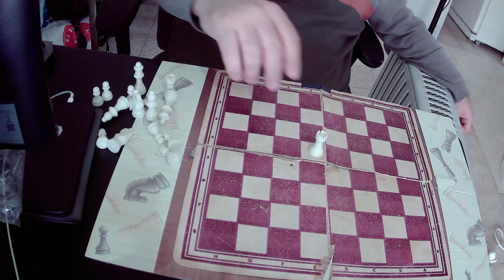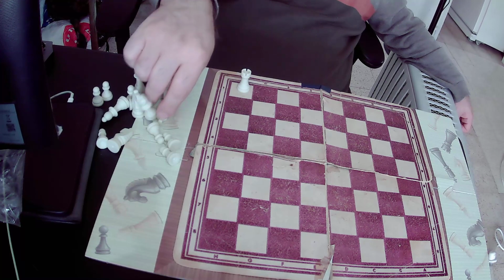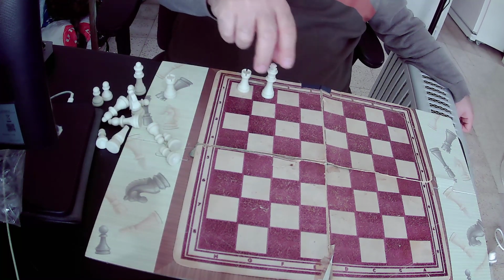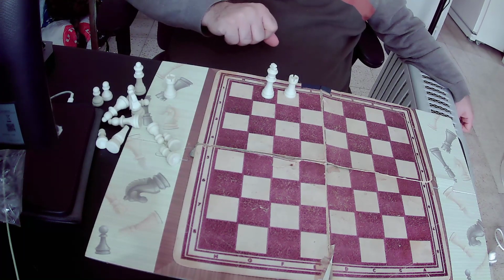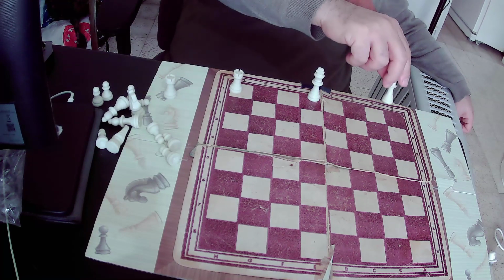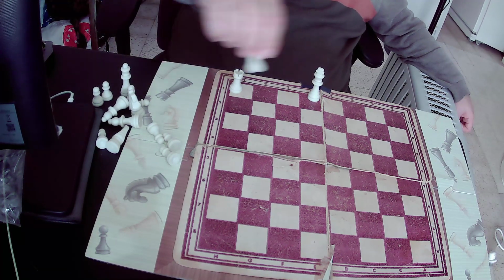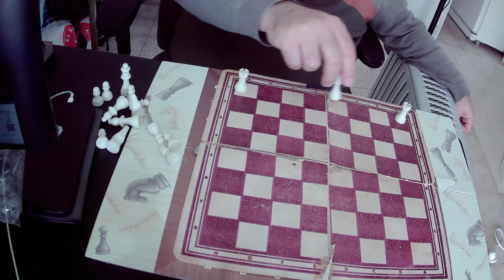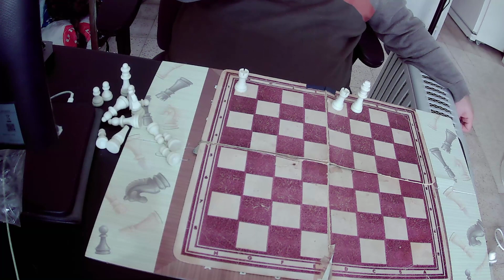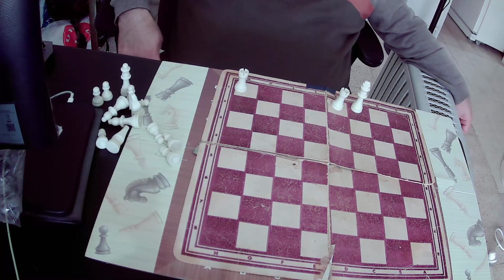So as I've already mentioned, you can do the short castling, or you can also do the long castling, like this. It is customary to estimate the rook at about 5 points.